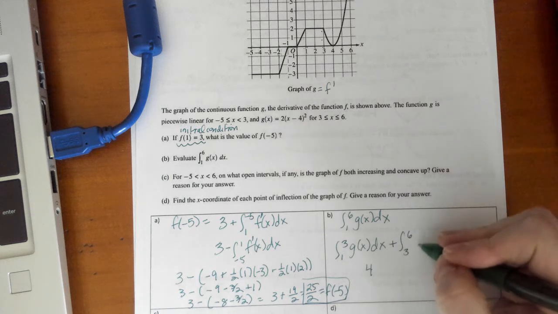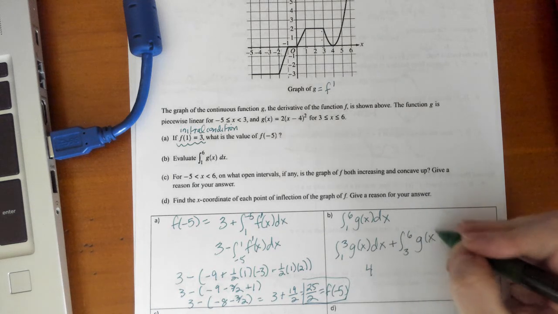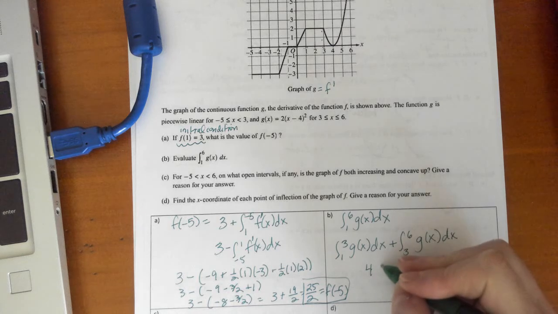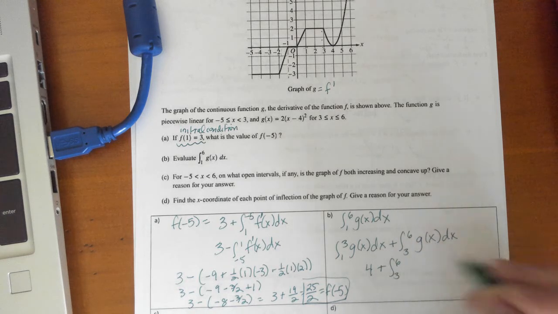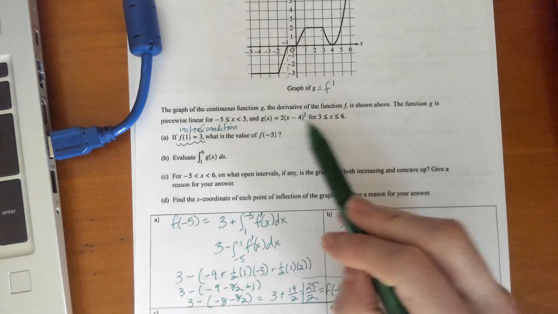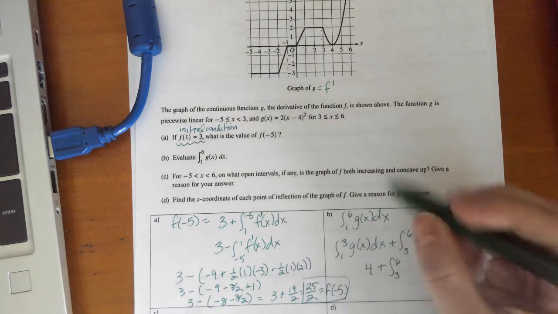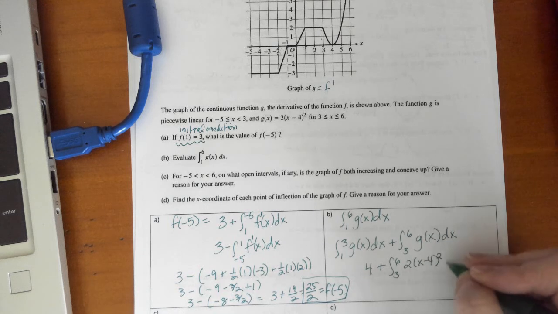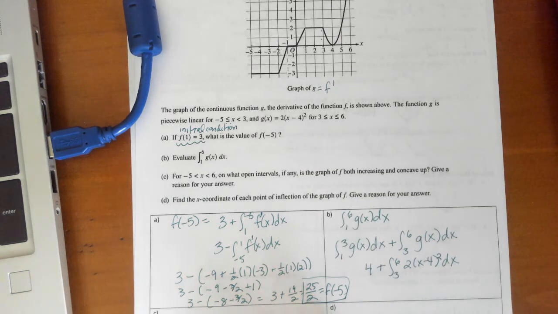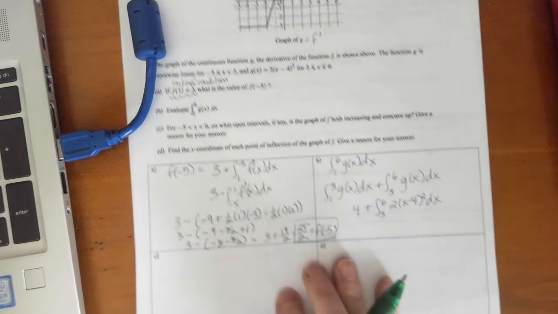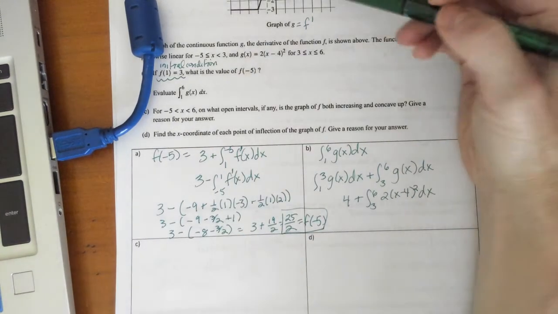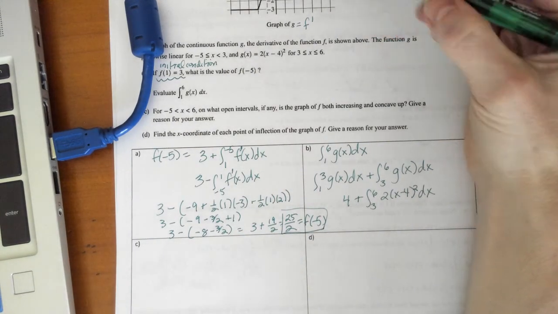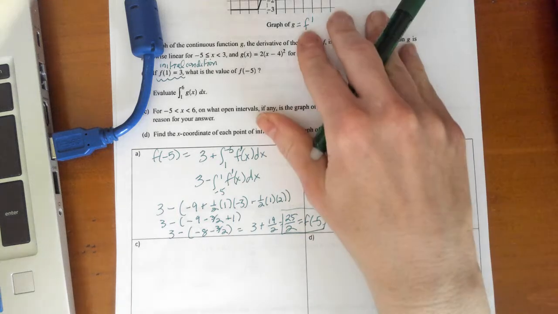From 3 to 6, I have my function, which in this case, from 3 to 6, we were given, I'm going to use the integral of 2 times (x minus 4) squared dx. So I have to know that I'm splitting it into 2 different ones. We've got our constant. We could have even done our constant variable because this is a linear function.